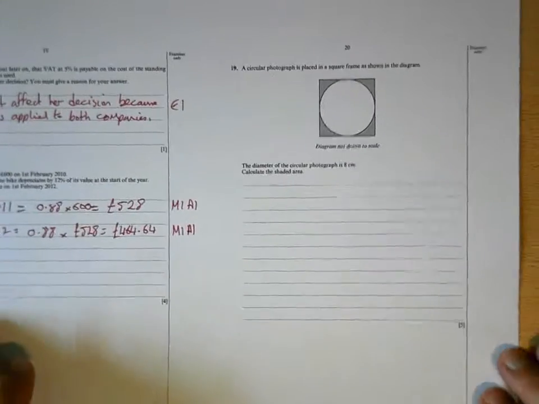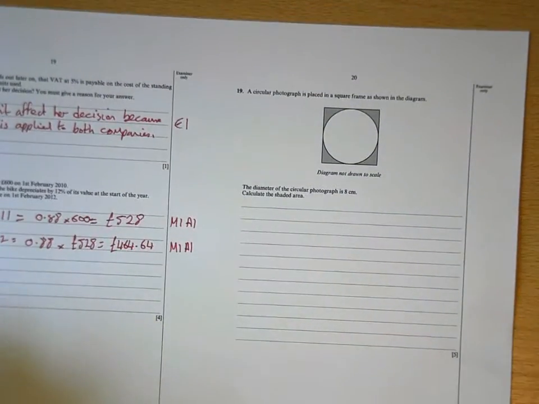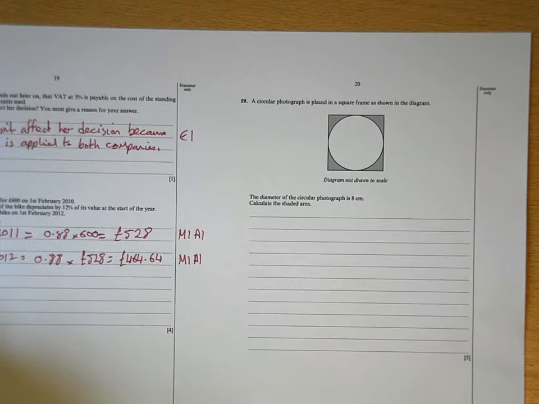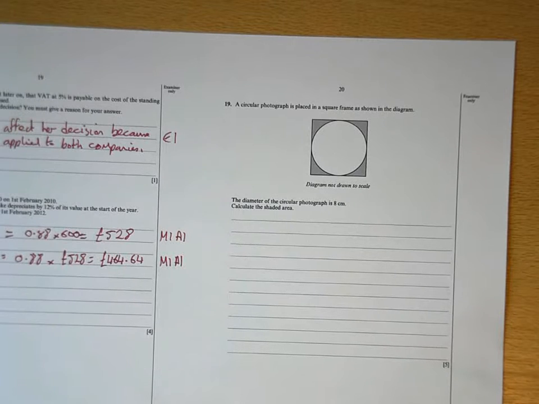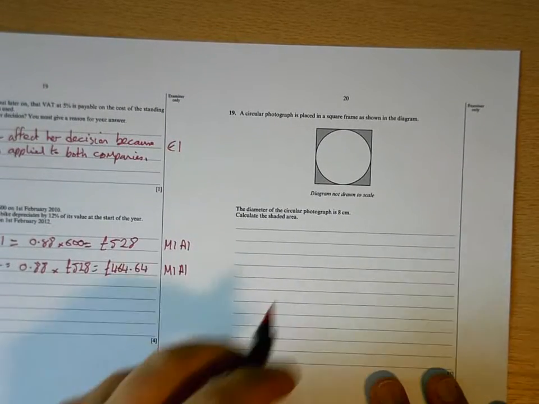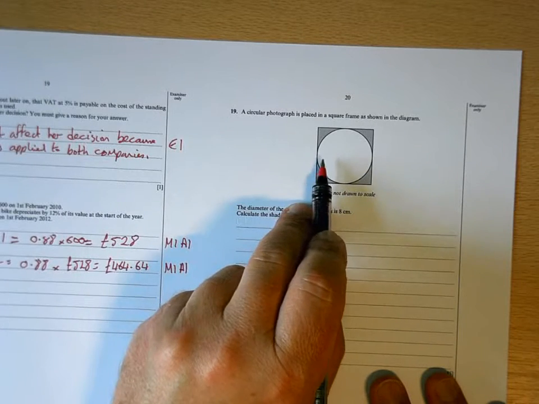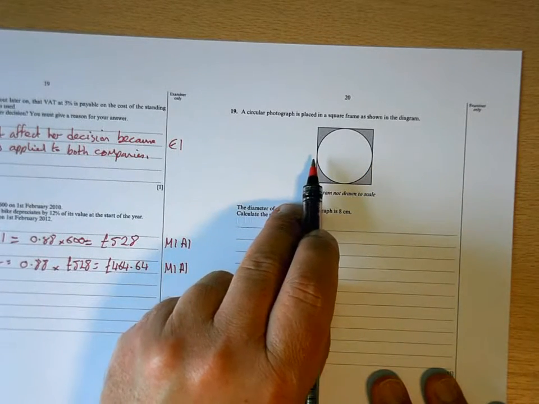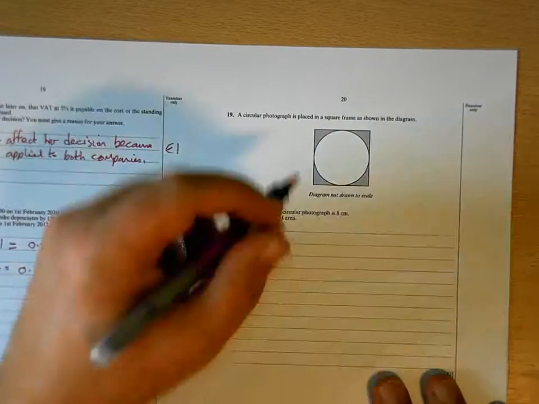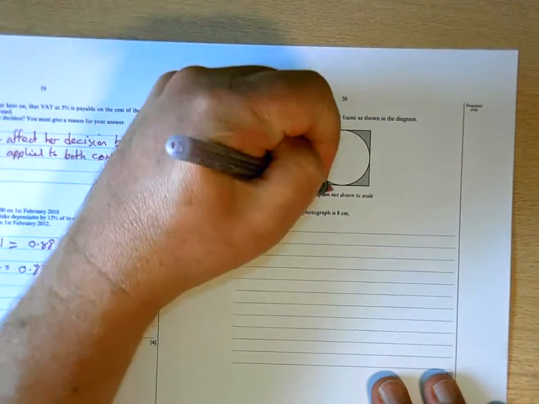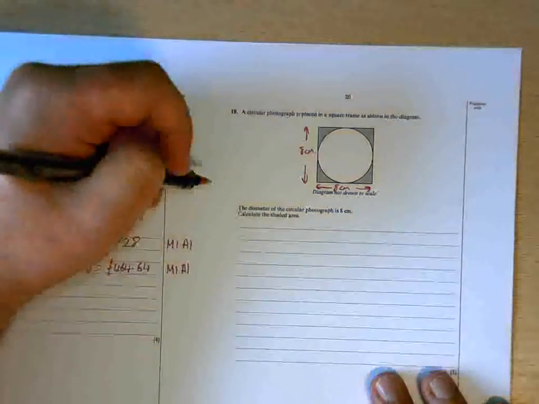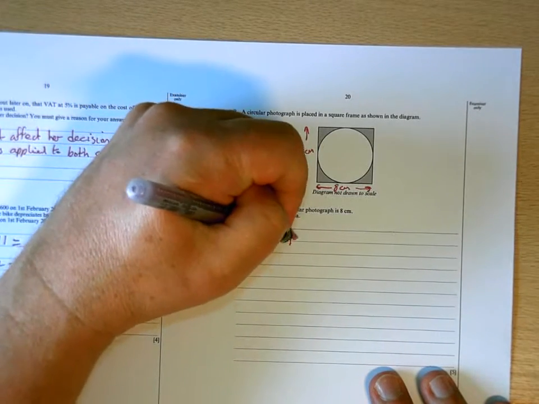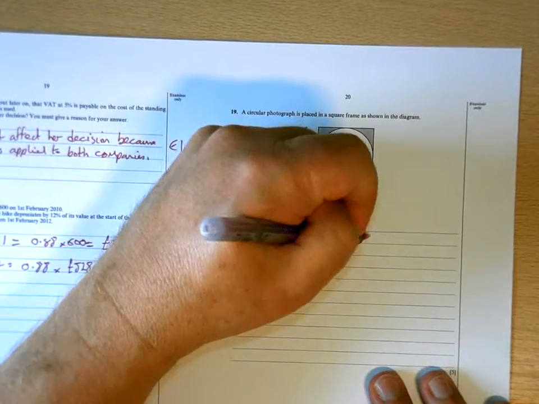And then the final question on this foundation tier paper is an area question which combines areas of squares and also areas of circles. So a circular photograph is placed in a square frame as shown in the diagram. The diameter of the circular photograph is 8 centimeters. Diameter, you need to know, is the distance across the center of the circle. So basically, if the diameter of that circle is 8, then the length of that square is 8 as well. So I've got an 8 centimeters by 8 centimeters square, so I can work out the area of the square. The area of the square frame is 8 times 8 equals 64.